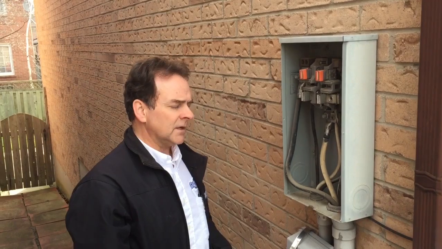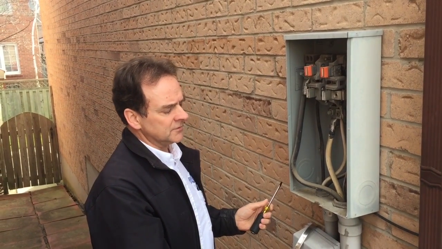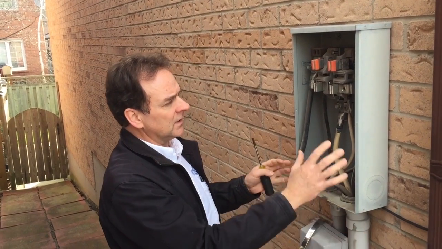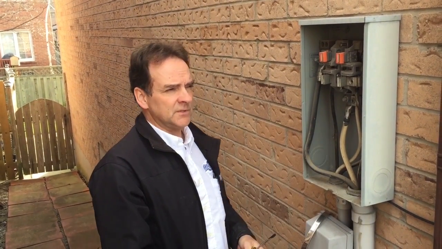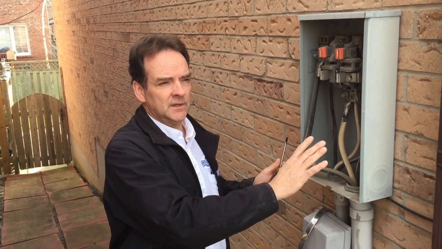So we get that call quite often. As electrical contractors, electricians, we're not allowed to remove the meter and inspect and see what the problem is inside. We can only go so far on the inside, then the utility company has to be called to look after the outside problem, disconnect power, and check what's happening in here.